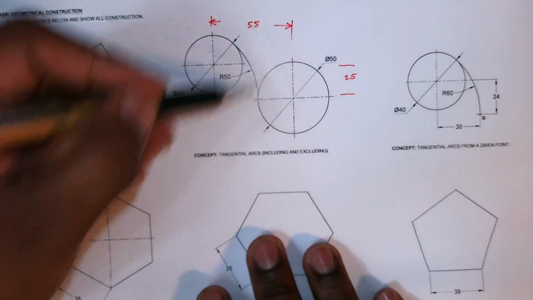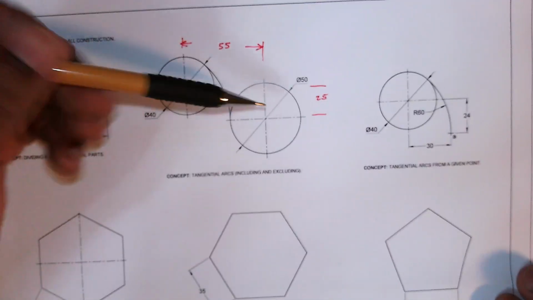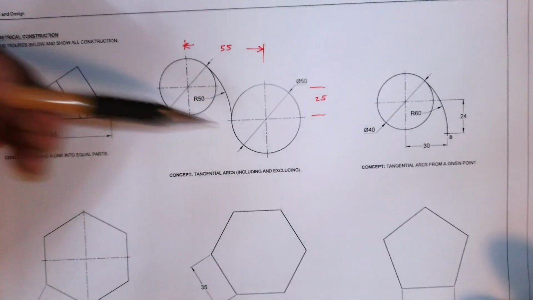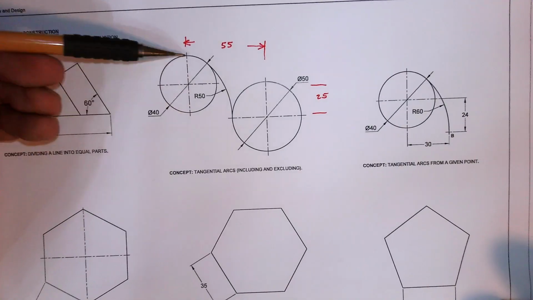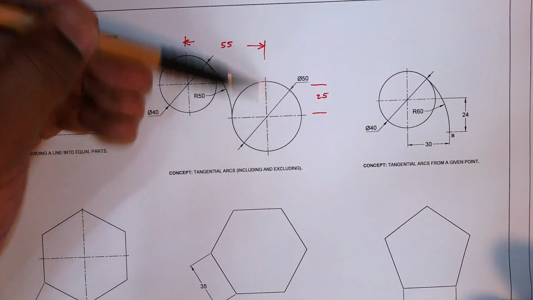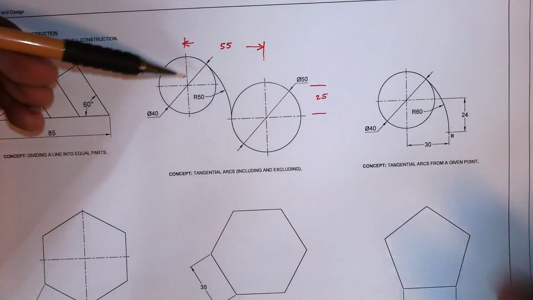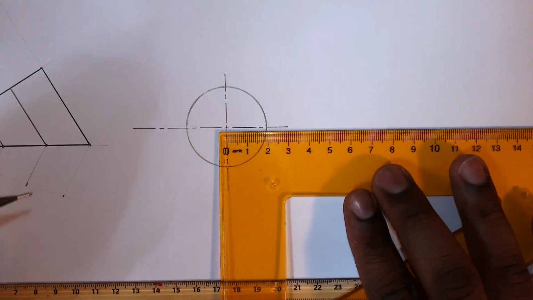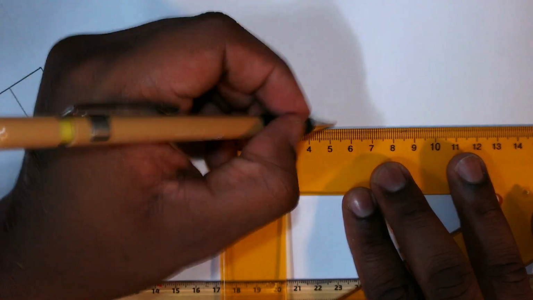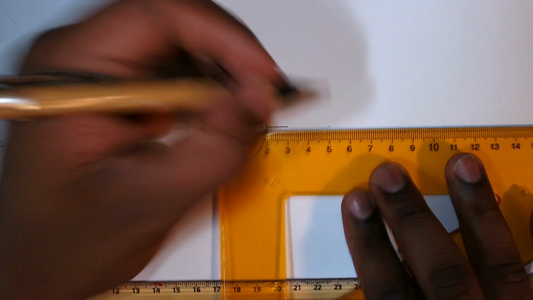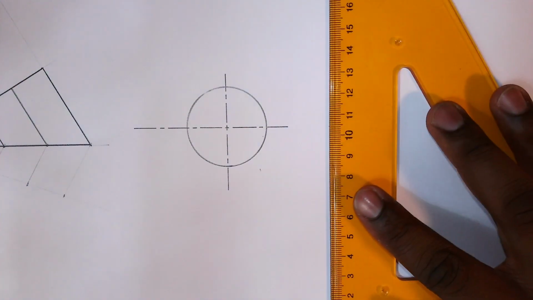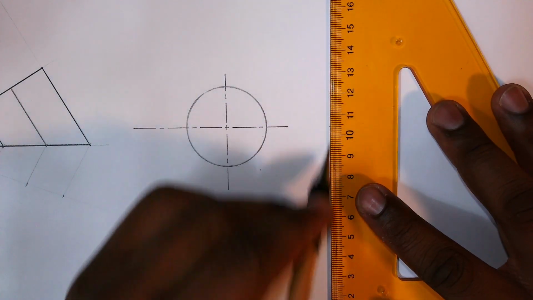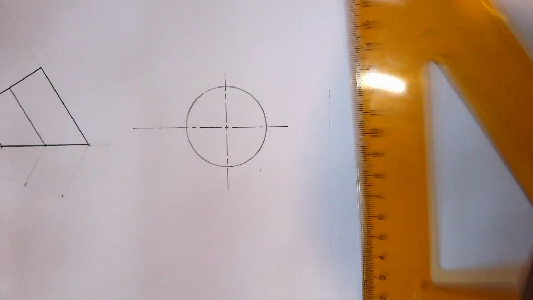Now I have to draw the other circle, but first of all I have to draw in the center lines. From this vertical center line to the next center line, the distance is 55. So I'll measure from this center line going to my right hand side, mark a point there, then draw a light construction line for now.